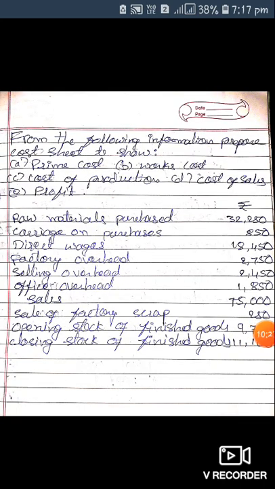Now let's see another example for preparation of a cost sheet. Here they have given information for preparing a cost sheet and showing the different aspects. From the following information, prepare a cost sheet to show prime cost. They are asking to show the prime cost, works cost, cost of production, cost of sales, and lastly profit. So these are the aspects which they are asking to show.